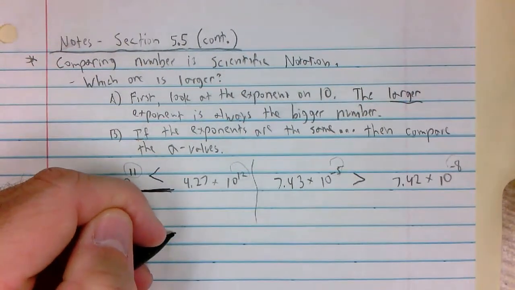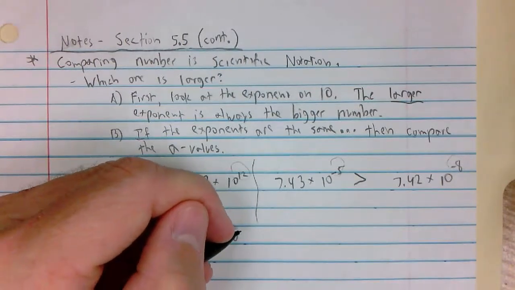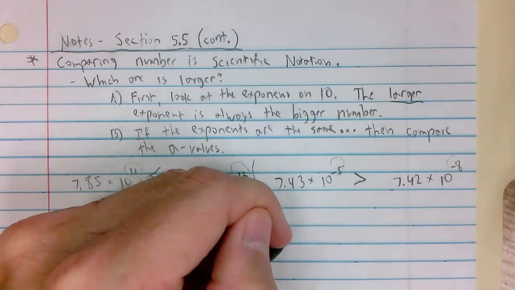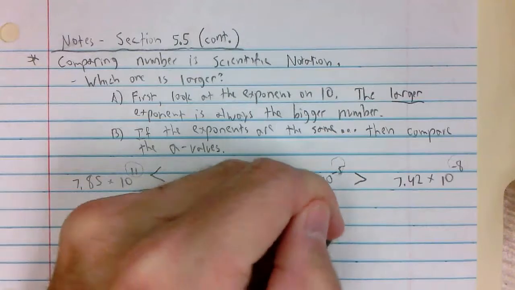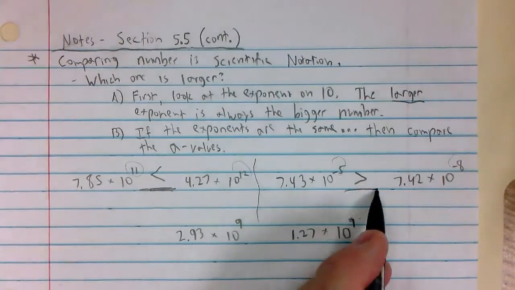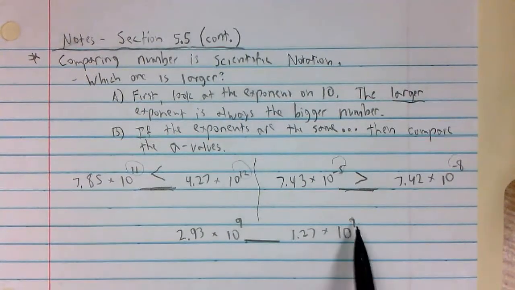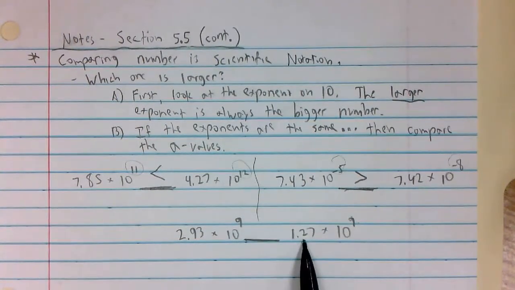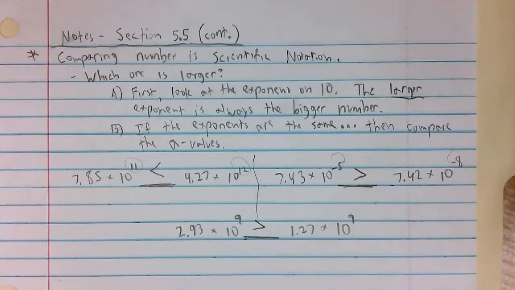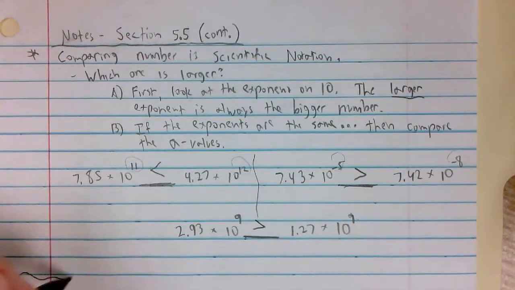And then the last example might be 2.93 times 10 to the 9th and 1.27 times 10 to the 9th. And in this case, the exponents are the same, so then I look at the A values, and the A value is bigger in the first one, so it's the bigger number, right? Pretty easy to look at two numbers in scientific notation and tell which one is larger.